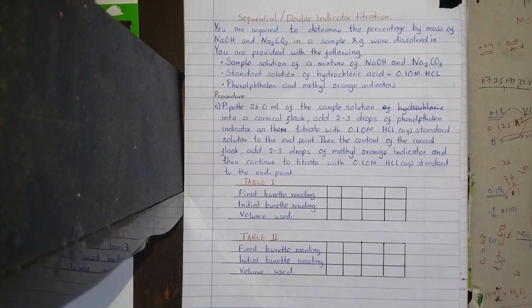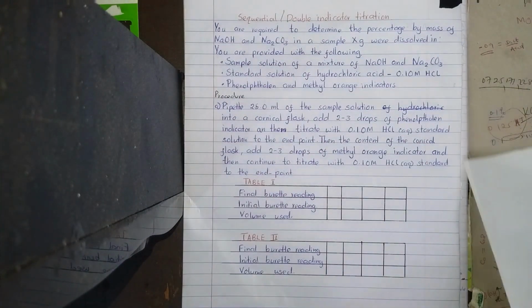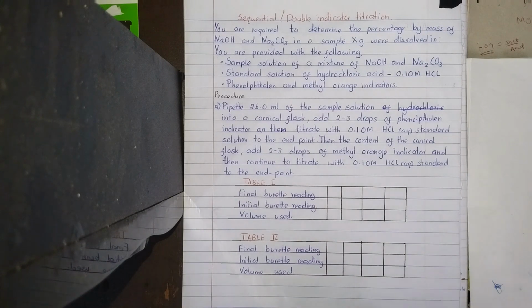Yes, hello everyone. Today I want to teach about titration, and it's a special type of titration called sequential or double indicator titration. When we say a double indicator titration, it is a type of titration where two indicators are used in an experiment. So today, with that type of titration, I'm going to use a question that will help us to understand how the answers are approached and how we are going to do it.